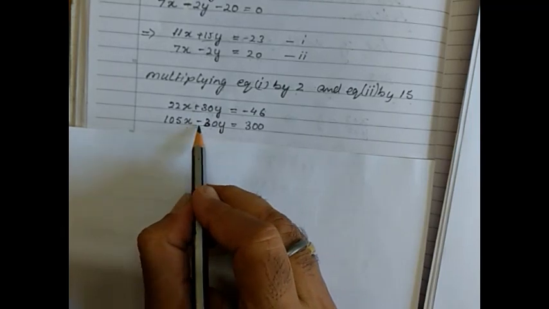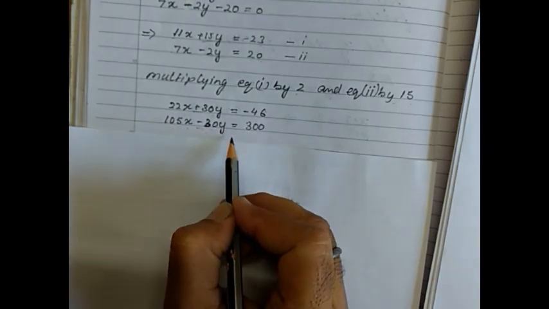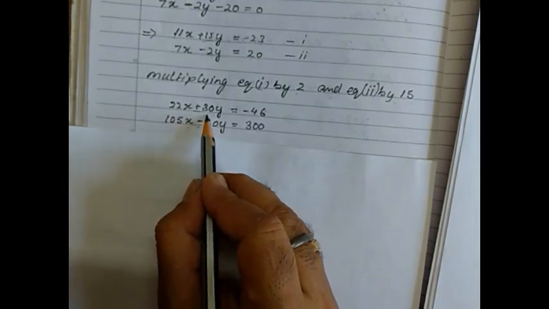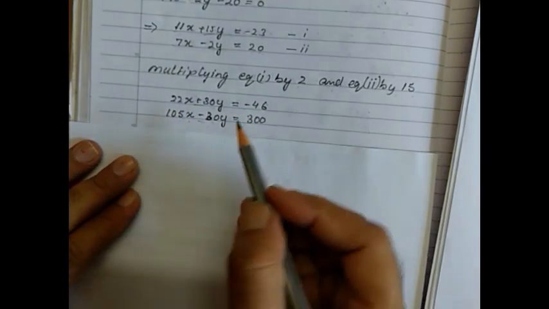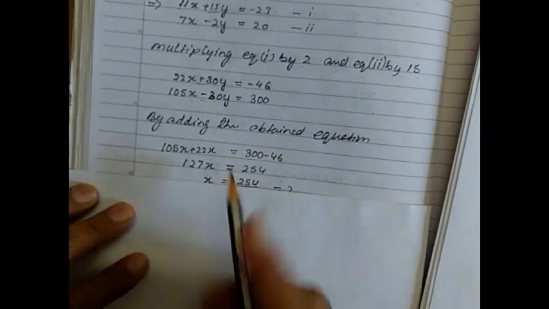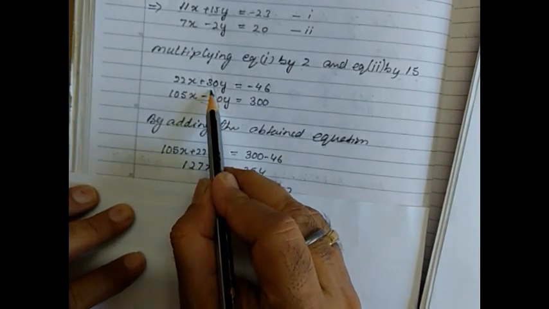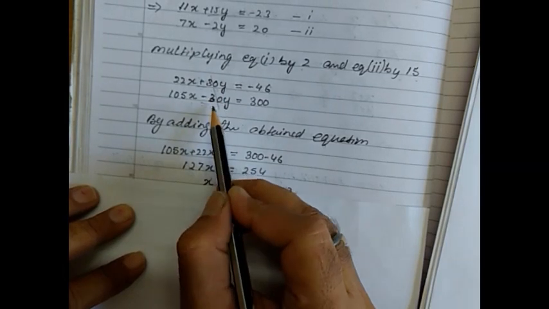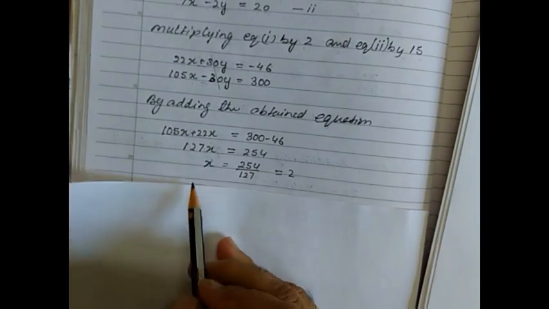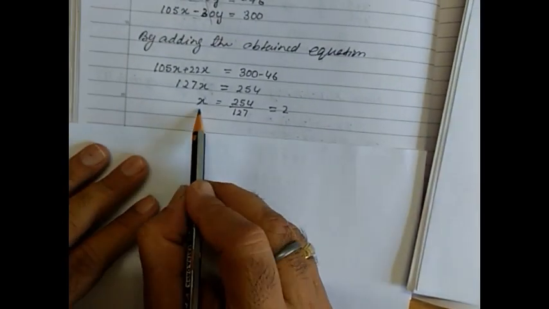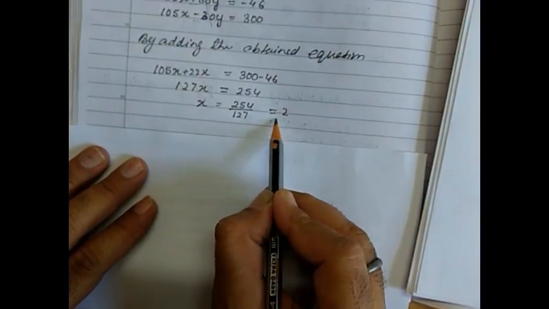If both the signs were positive, then we would have subtracted one equation from the other. Since here one is positive and another is negative, we will add them up. When we add, plus 30y and minus 30y get eliminated. So we get this situation, and we find the value of x as x is equal to 2.